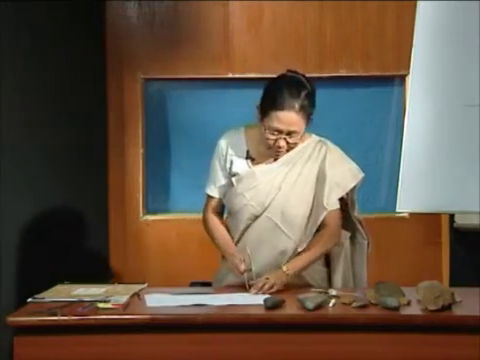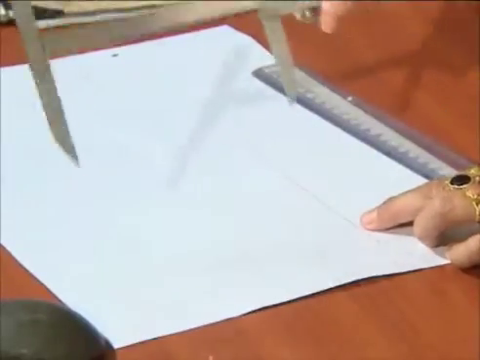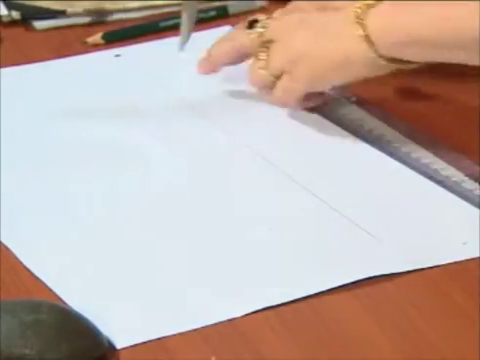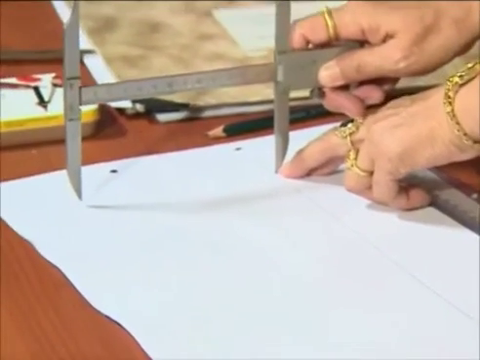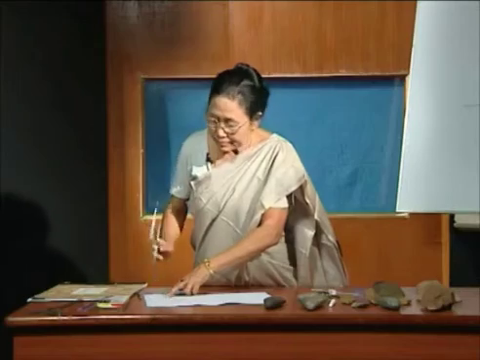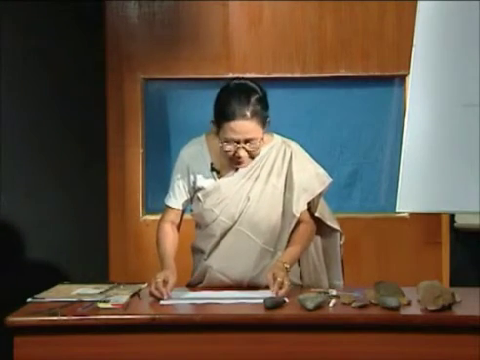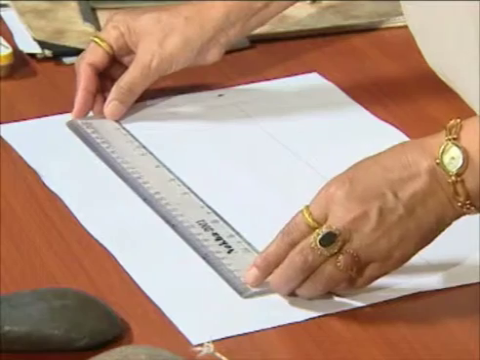Then we have to draw another line forming its proximal and distal ends.